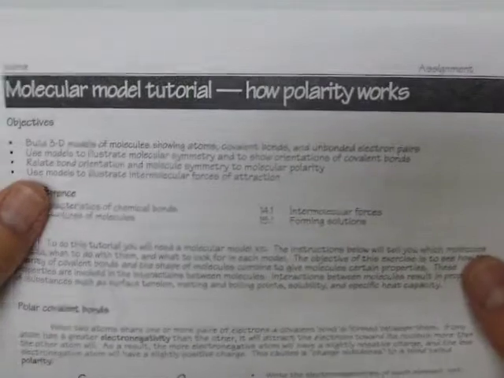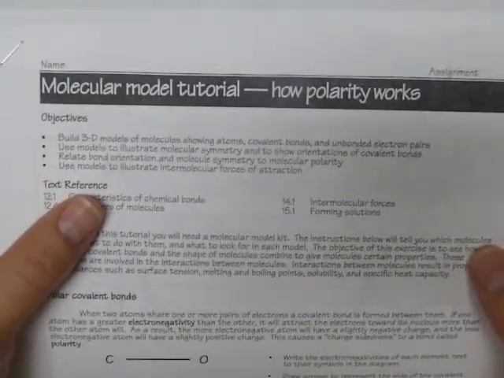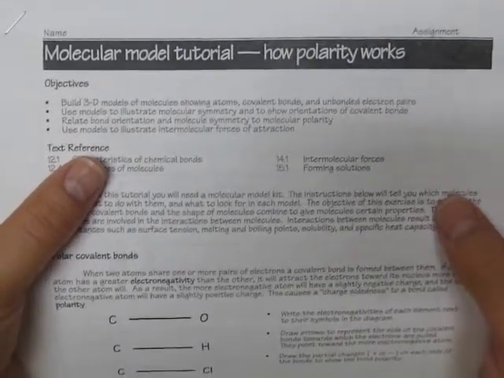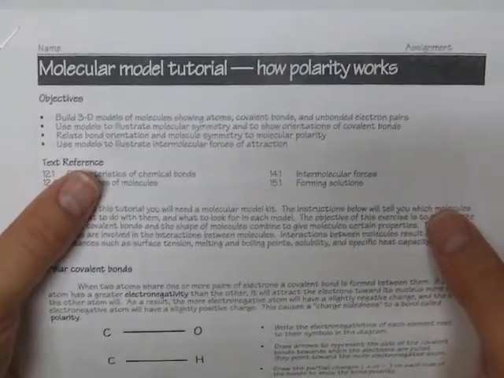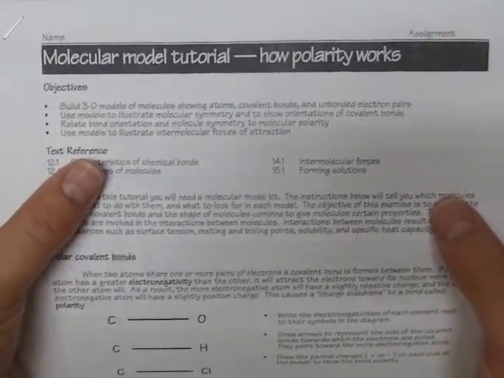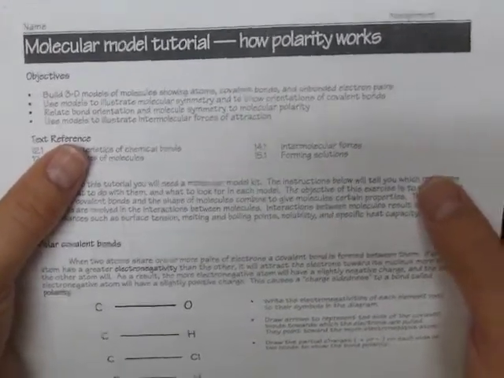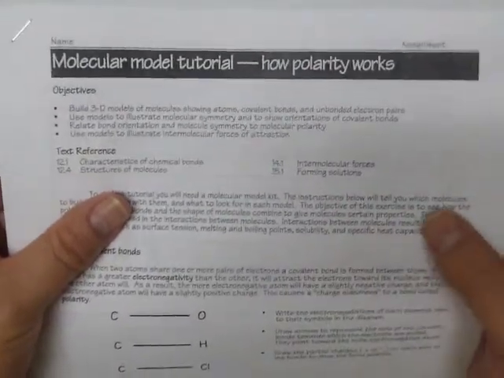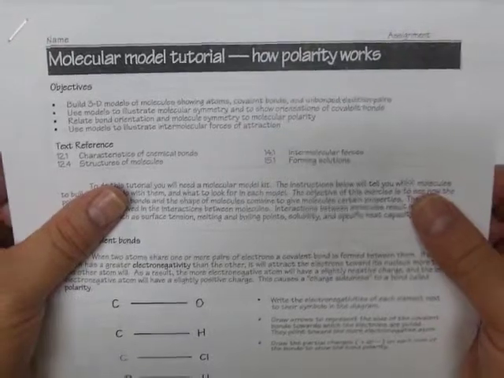Please make sure you have your copy of the molecular model tutorial. We're going to look at how polarity works. In particular, I want to show you how the molecular model kits we've been putting together work, so that you know what those models represent and how we can use them to look at a property of molecules called polarity, and also intermolecular forces of attraction.